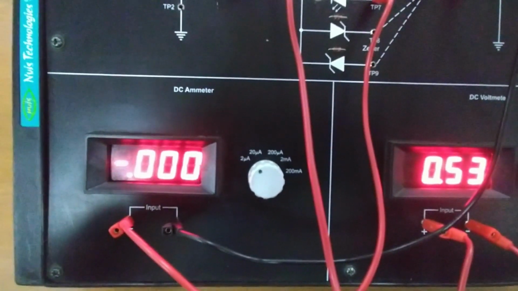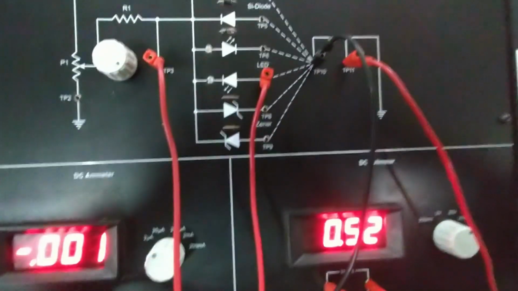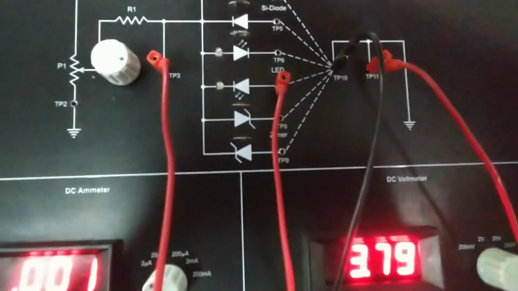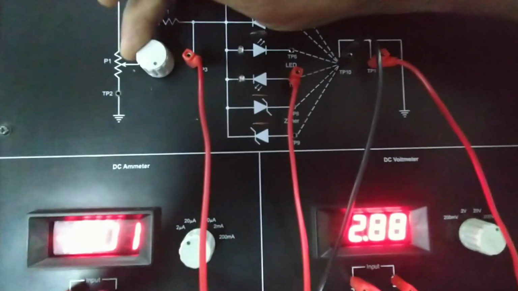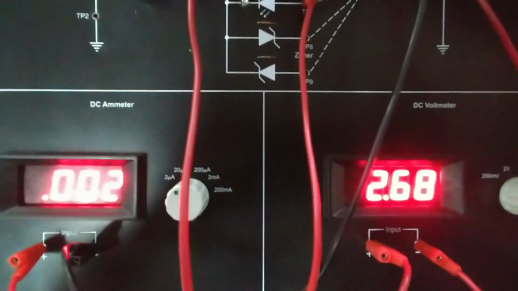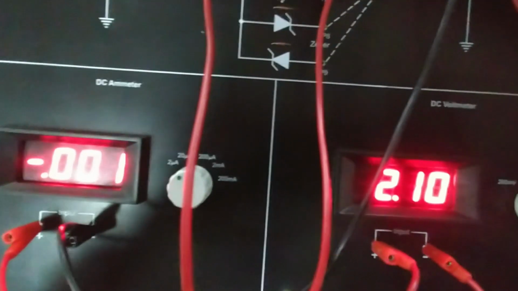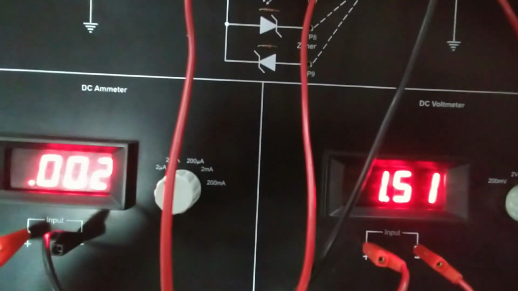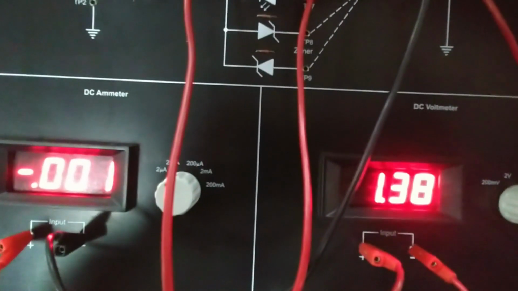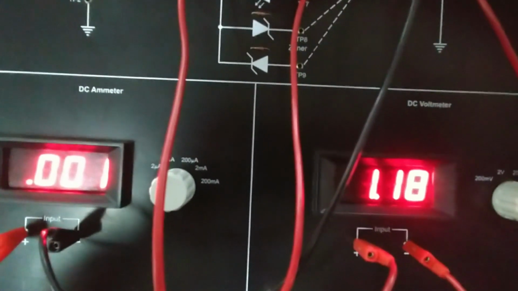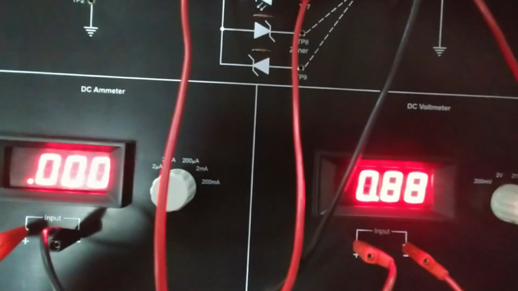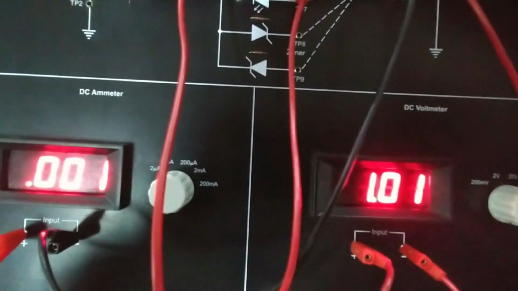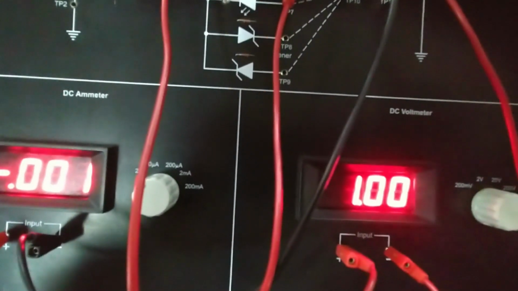and the corresponding current is almost 0, or 0.002. Now I change the value. Previously we have taken a value at 0.52, so now I adjust the voltage across the diode to 1 volt.